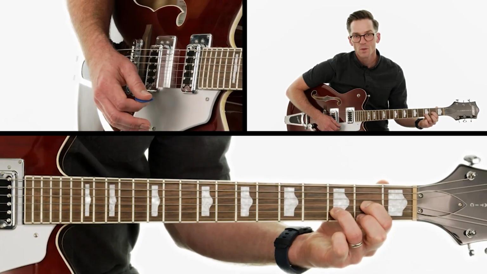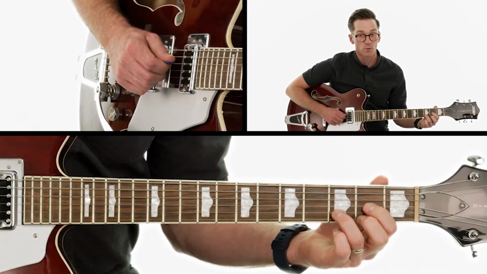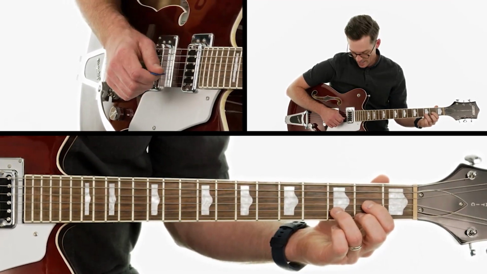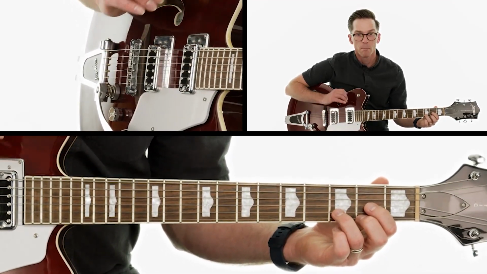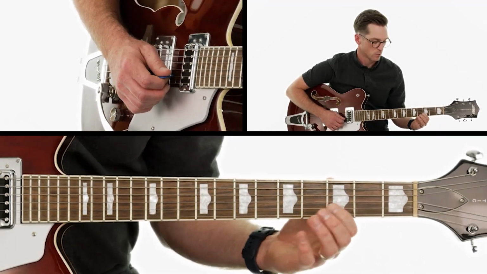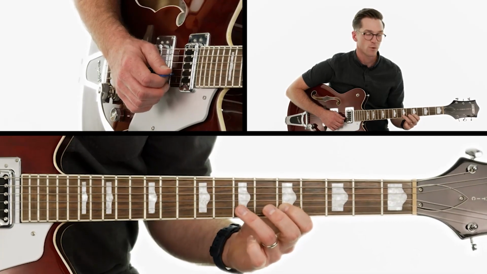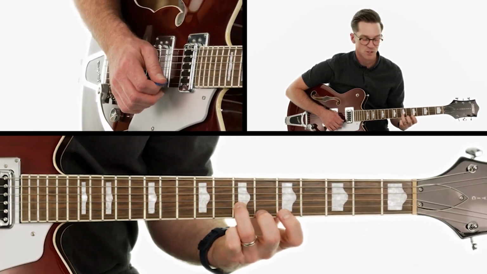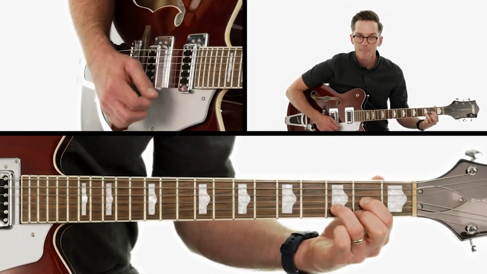Last, we have a D chord in this progression. So this chord has D as our root, and it has a note a major third away from D, which is F sharp. D, whole step away, E, whole step away, F sharp. So there is our D major chord.